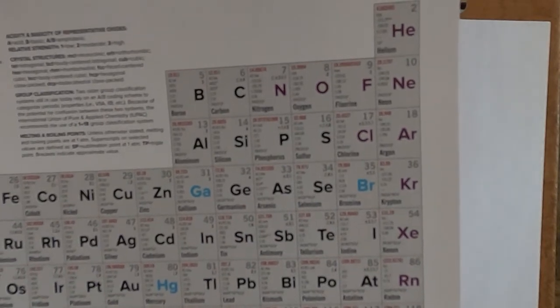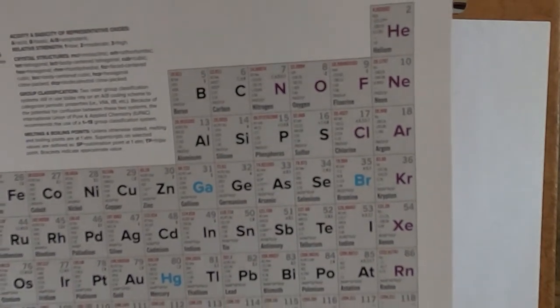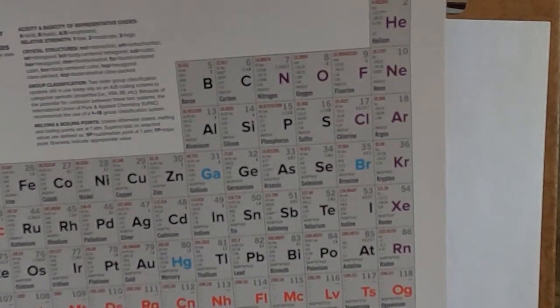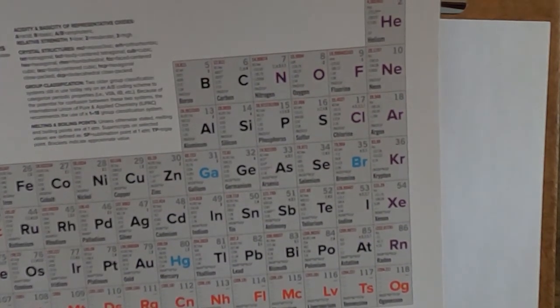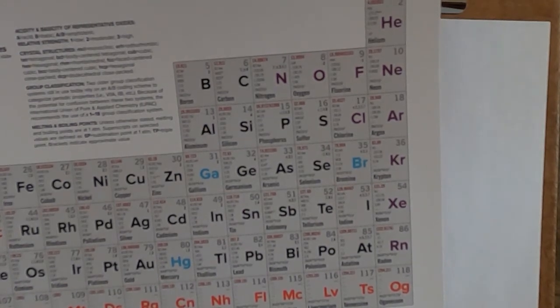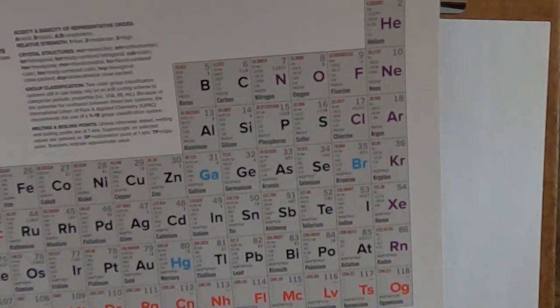They do not conduct heat and electricity well. They insulate better. They're generally not shiny, but dull in appearance. They're not generally malleable or ductile. They are more brittle. And they tend to gain electrons in reactions.